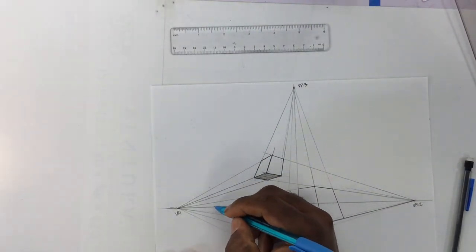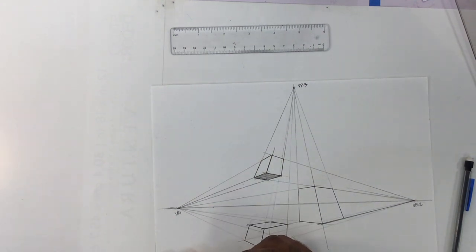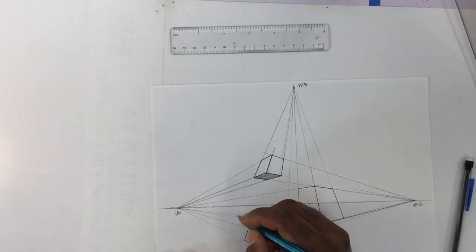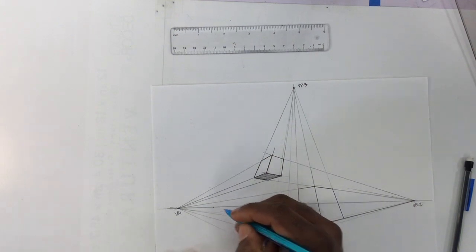So I'm going to use blue for this one. I'm going to throw a vanishing point. So we've got vanishing point 1 and 2. I'm going to go with vanishing point 3 and vanishing point 3A, okay?